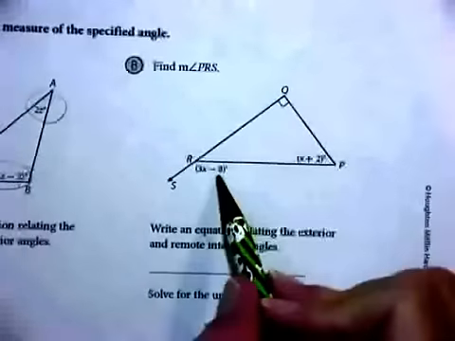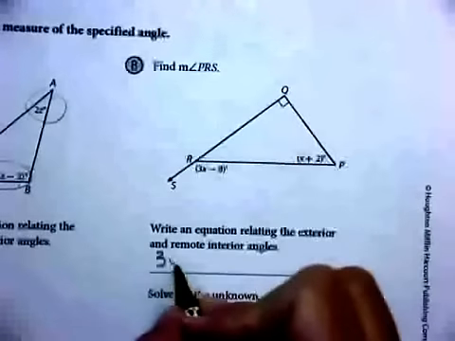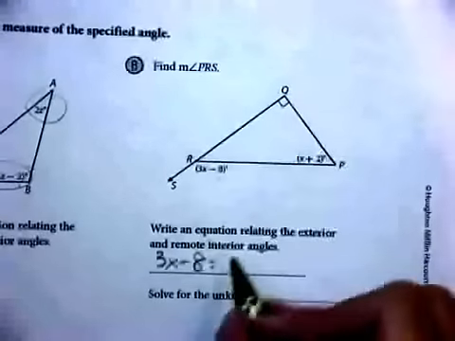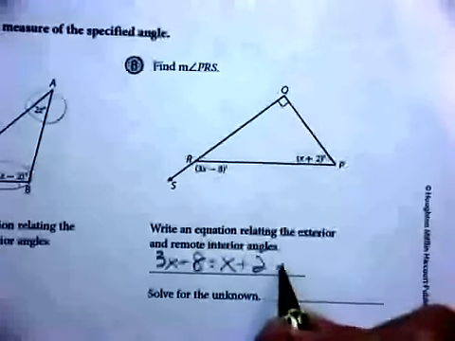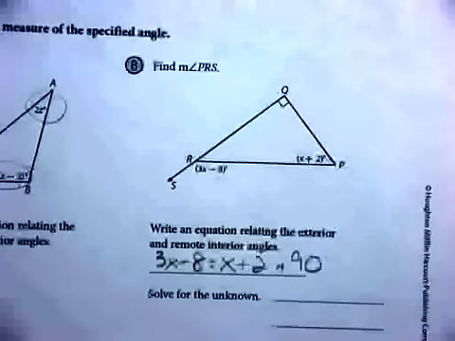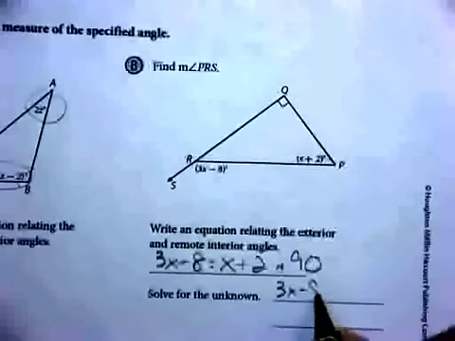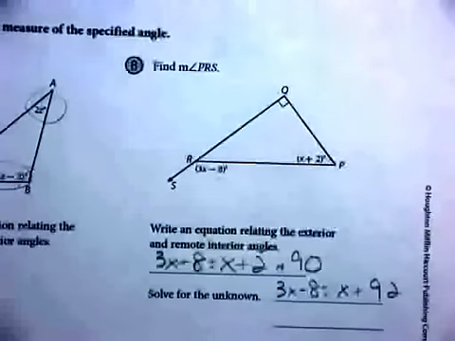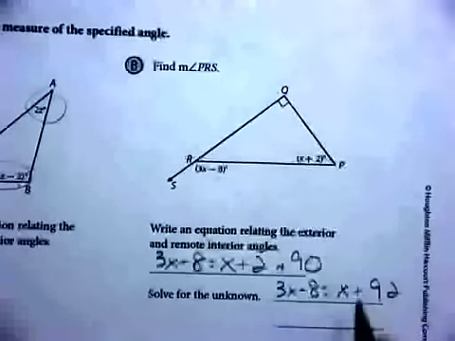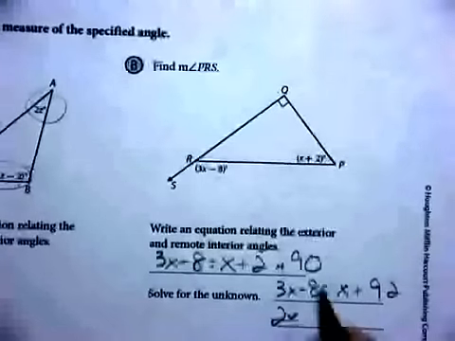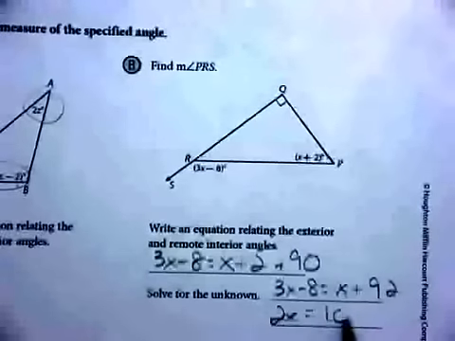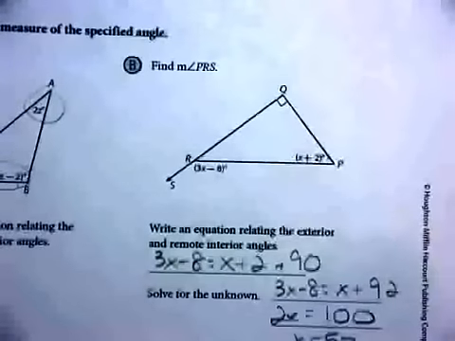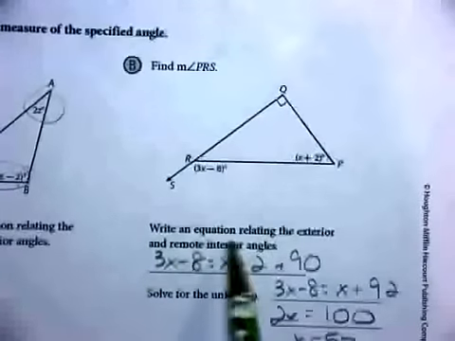Similar idea in part B. I have this exterior angle, and it equals the sum of these two remote interior angles. So 3x minus 8 equals x plus 92. When I subtract x from both sides, I have 2x. I add 8 to both sides, I have 100. So x is 50.